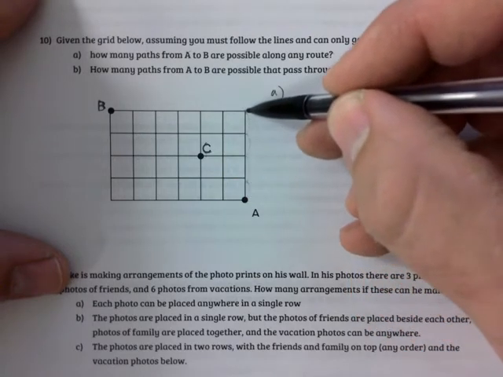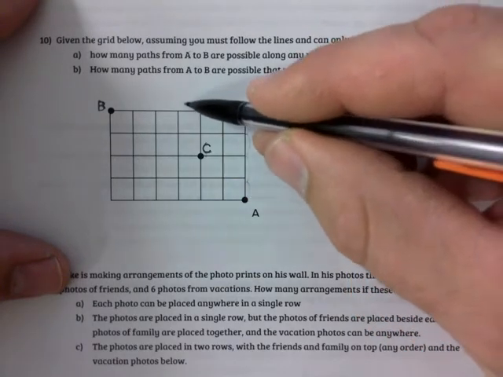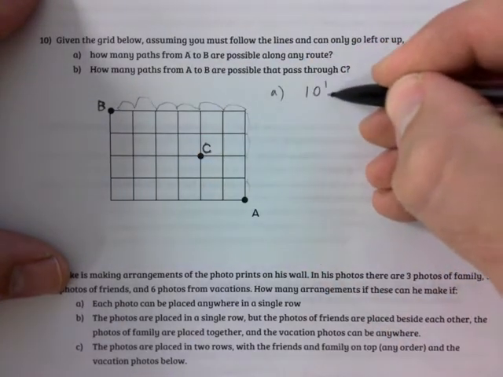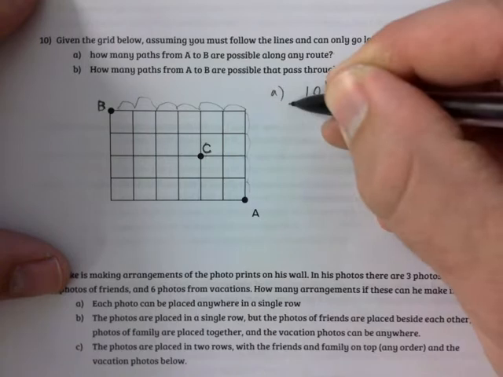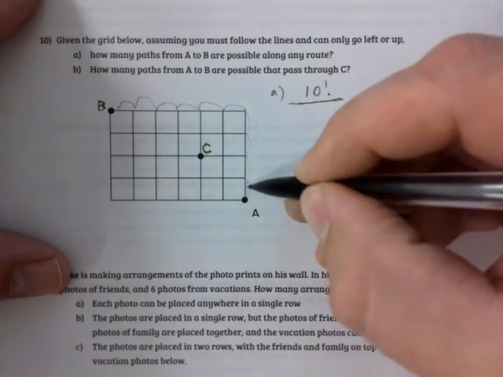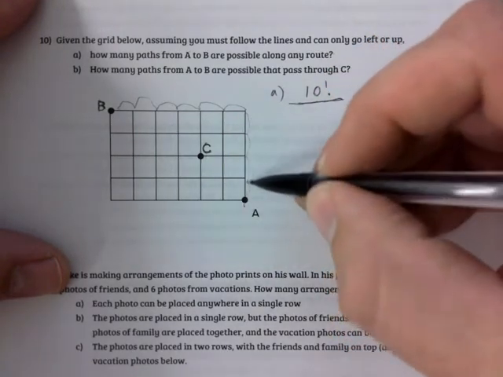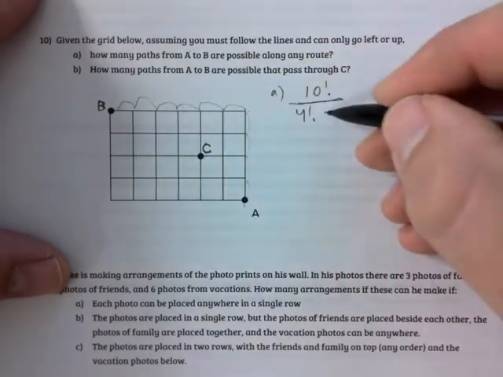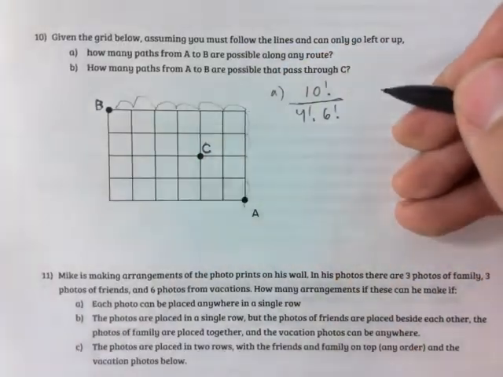1, 2, 3, 4, 5, 6, 7, 8, 9, 10 blocks. And then I just have to count how many verticals and how many horizontals, right? So 1, 2, 3, 4 verticals and 6 horizontal steps to be taken.